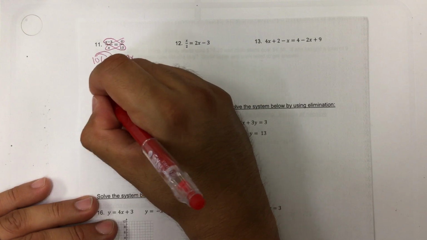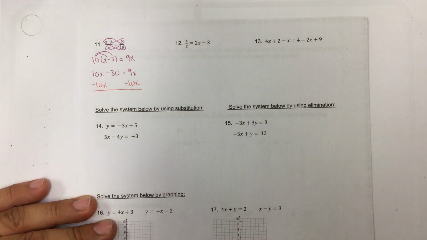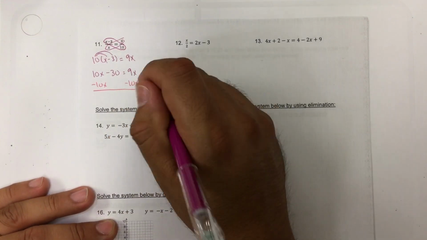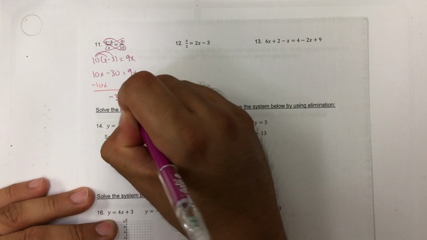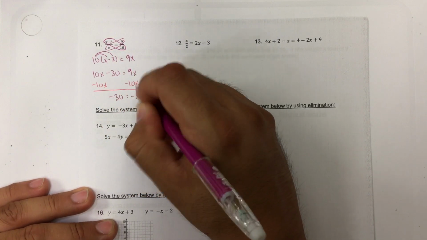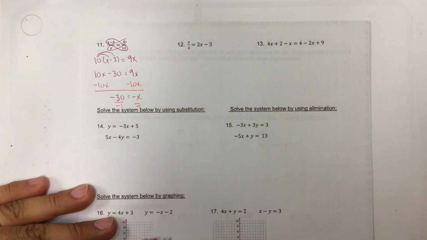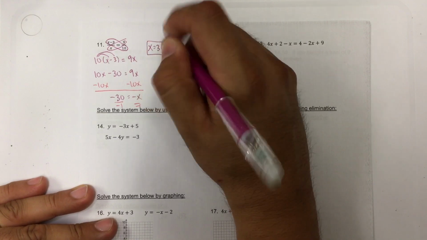We're going to go ahead and I'm going to subtract the 10x to the other side. The reason I do that is because I know some people bring the 9x over and move the 30. I just want to do it in as few steps as possible. So the 10x's do cancel out to 0. I have negative 30 is equal to 9 minus 10x, which is negative x. Then you can divide both sides by negative 1. And negative 30 divided by negative 1 is going to be positive 30.